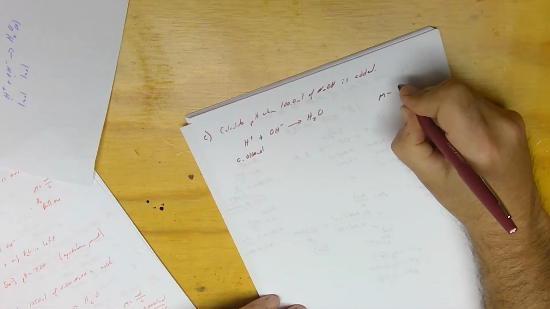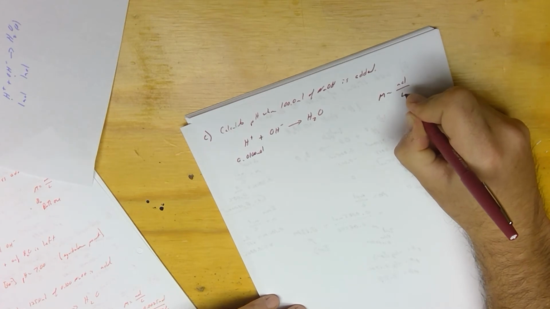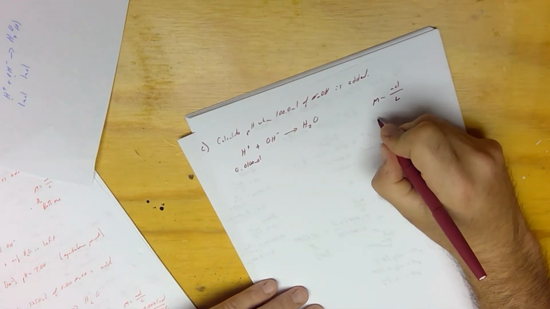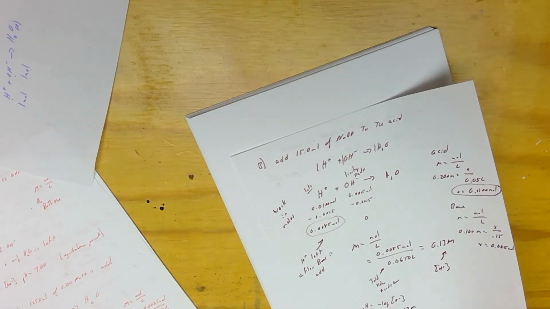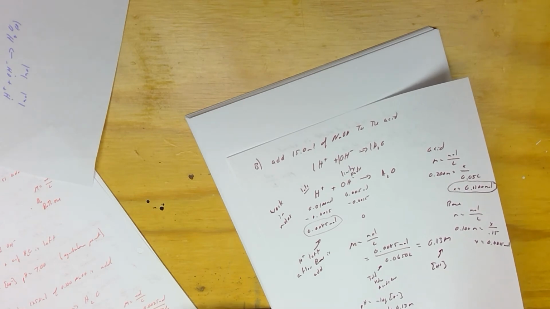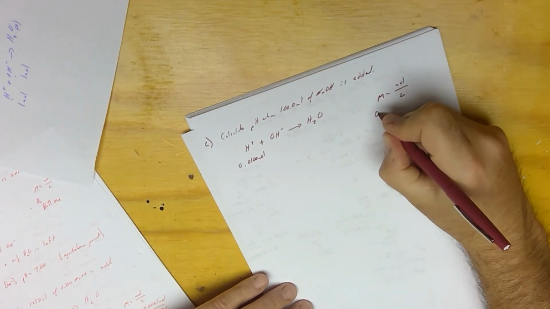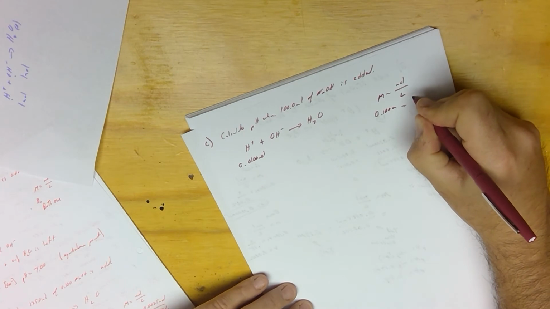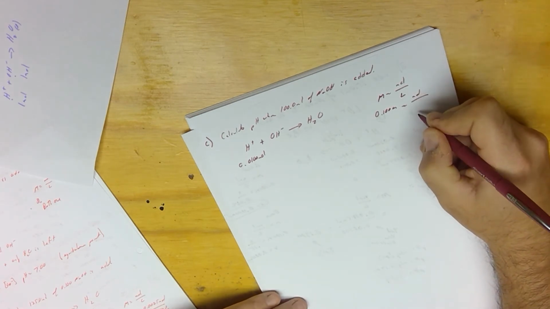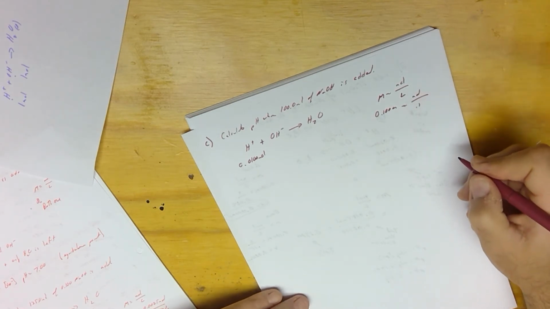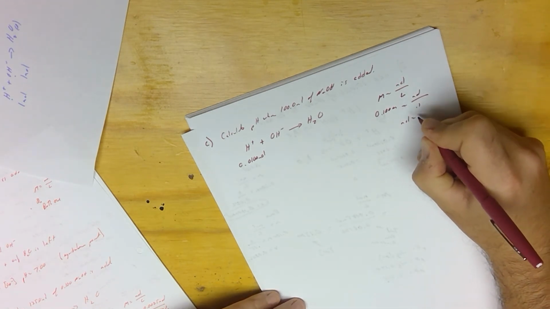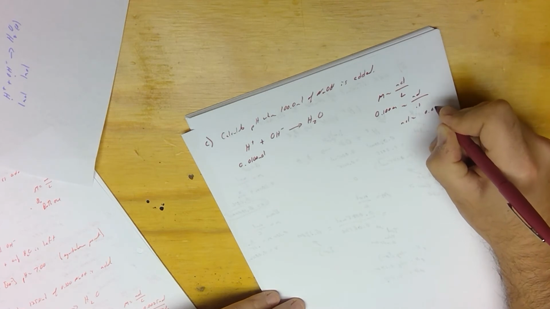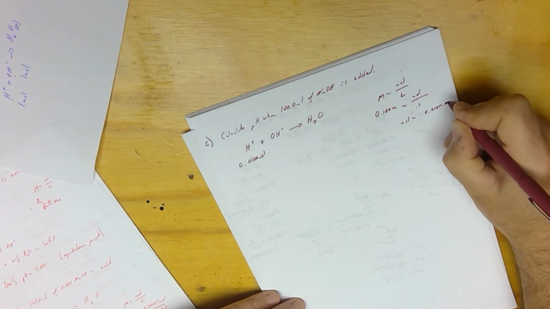So molarity equals moles over liters. What was our molarity to start? 0.100 molar equals moles over, and our liters this time are 0.1. So the number of moles equals 0.0100 moles.